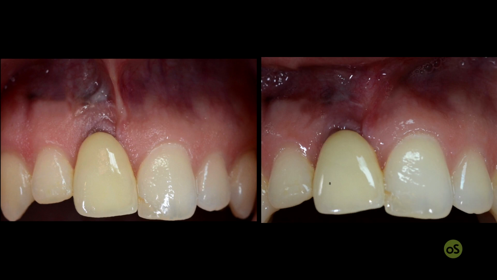In the picture on your left, you can see the situation that the dentist sent to me before his treatment.